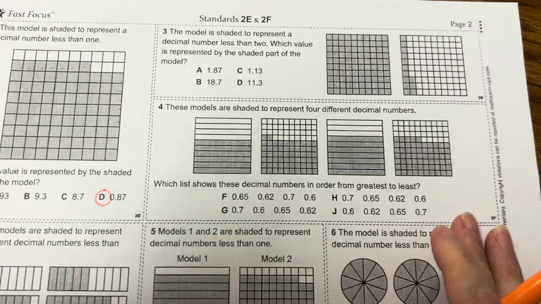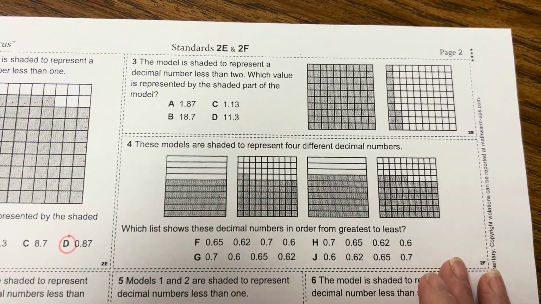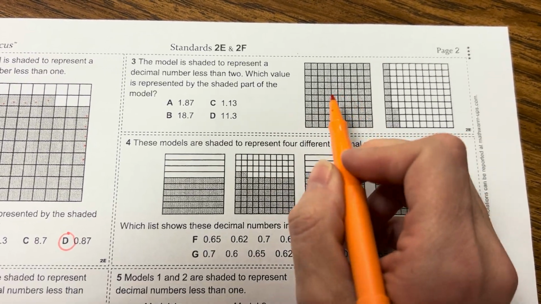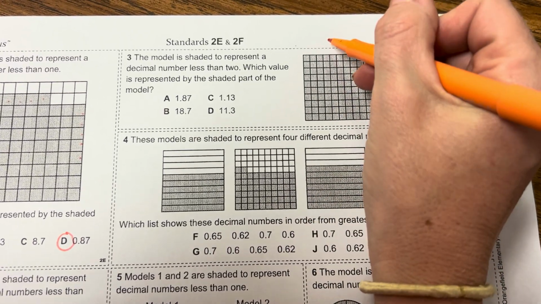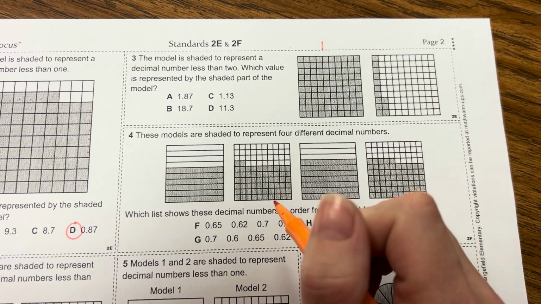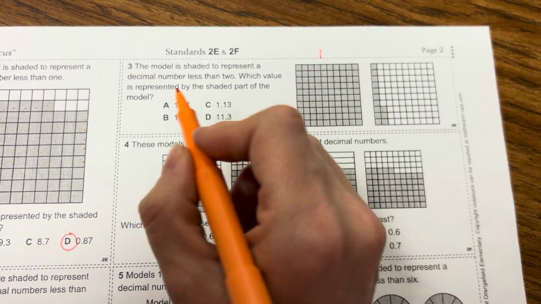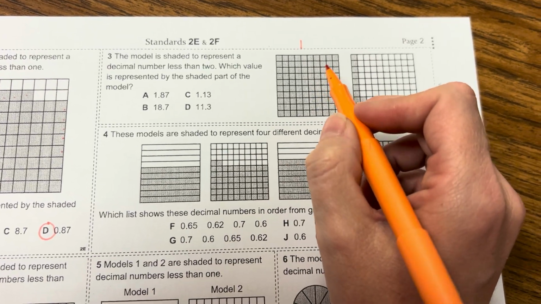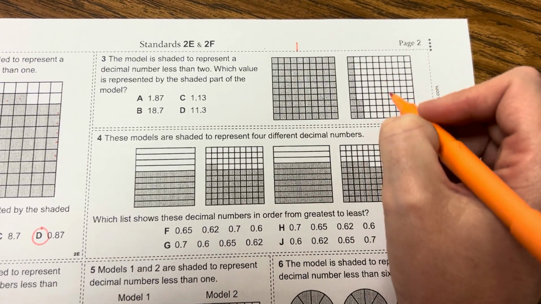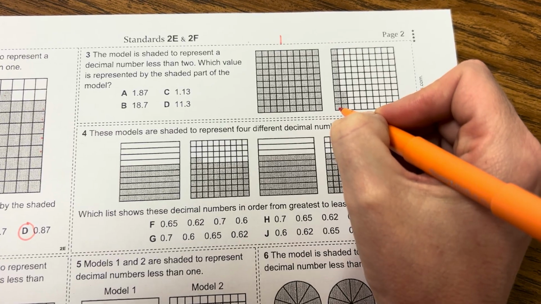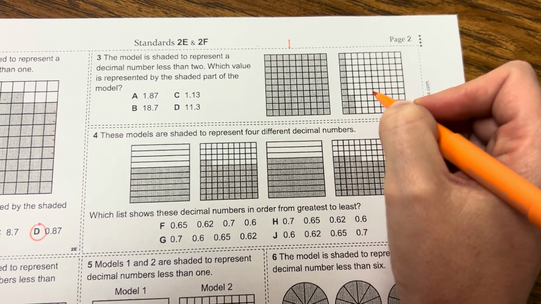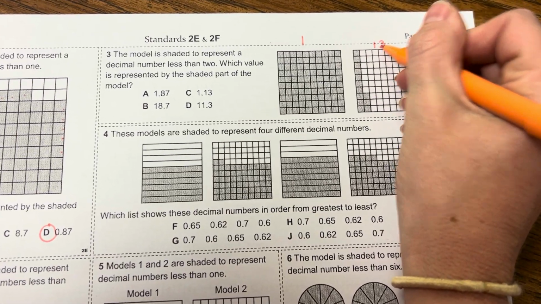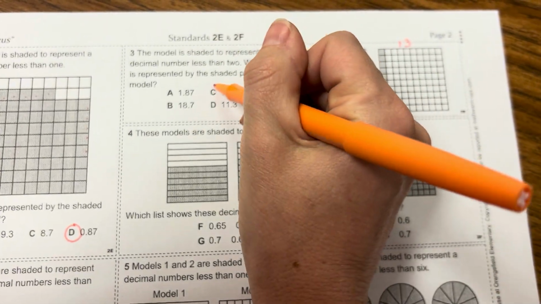Okay, then number 3, the model is shaded to represent a decimal number less than 2. Okay, so remember when we have a full one shaded, that's like saying 1. Which value is represented by the shaded part of the model? So we know this one is 1 in the ones place. And then this is 100. And then we have 10, 11, 12, 13. So we have 1 and 13 hundredths. So that's going to be C.